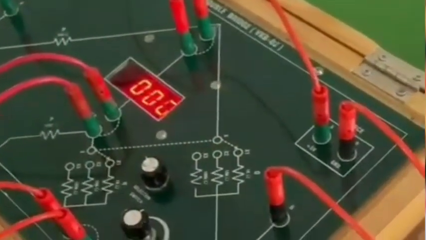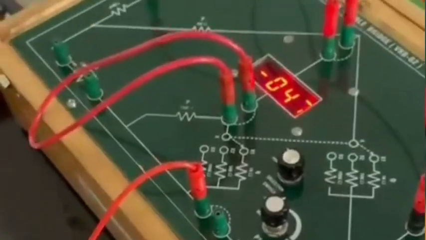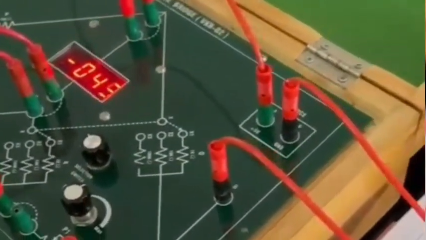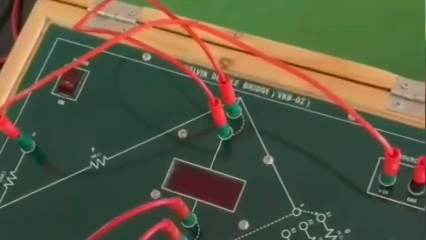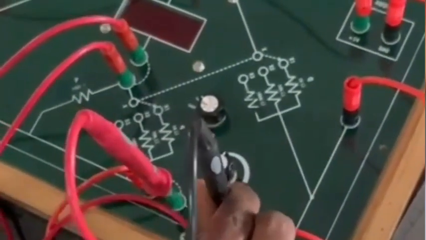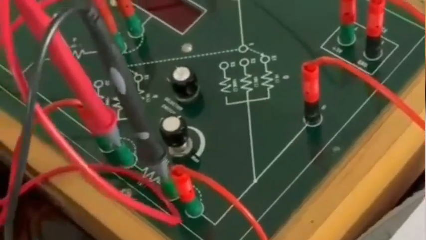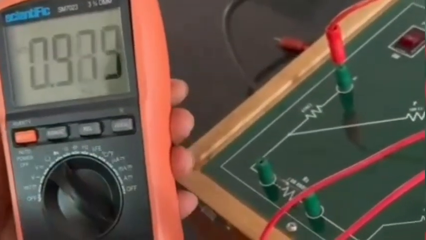After becoming 0, we can remove these two wires and we can switch off. Then we can measure the value of P1. So we are getting this multimeter in ohm.